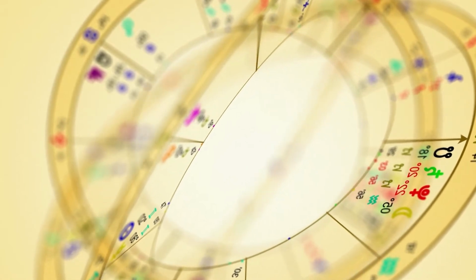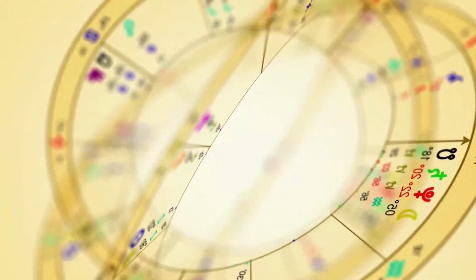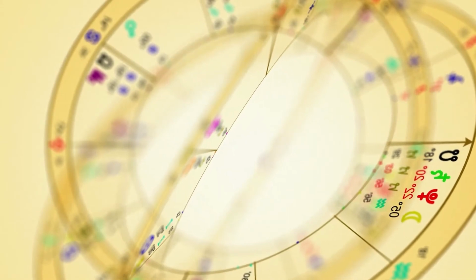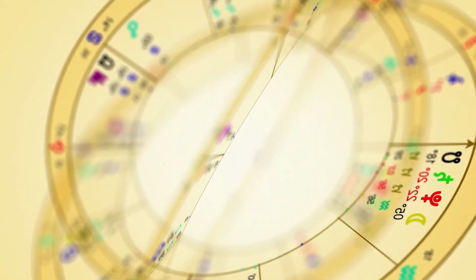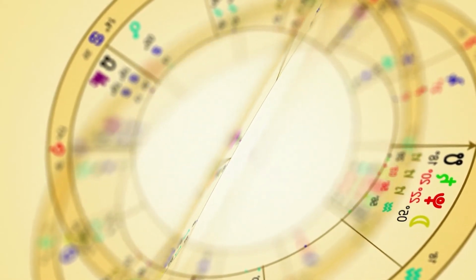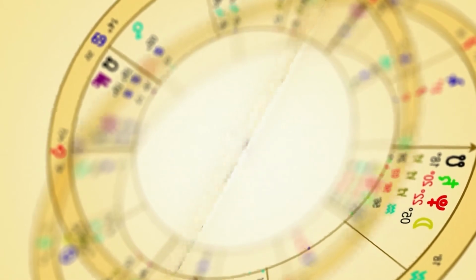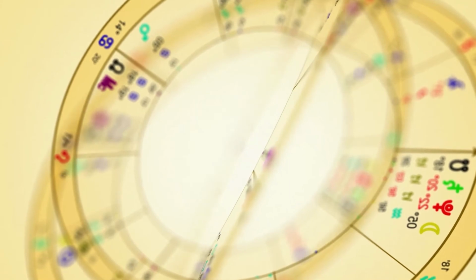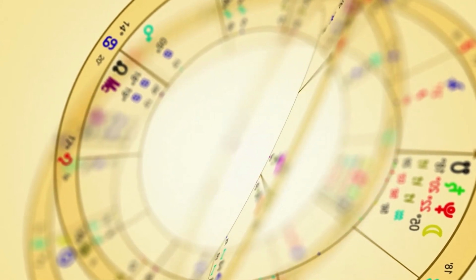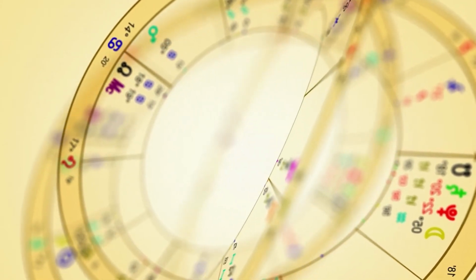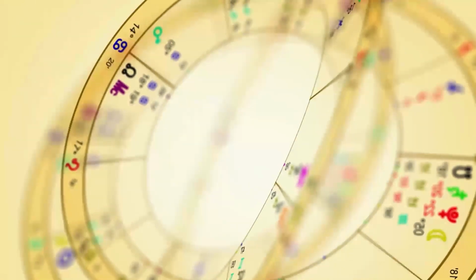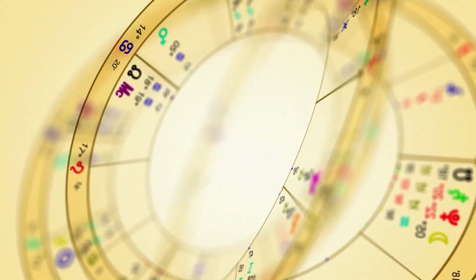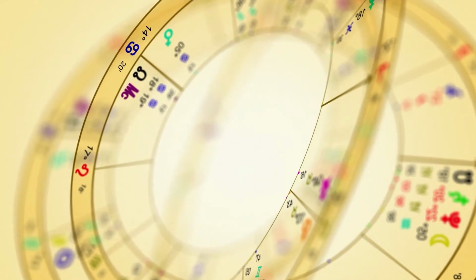And so each sign has its own house. You guessed it, the first house is ruled by Aries. The second house is ruled by Taurus. The third house is ruled by Gemini. Fourth, Cancer. Fifth, Leo. Sixth, Virgo. Seventh, Libra. Eighth, Scorpio. Ninth, Sagittarius. 10th, Capricorn. 11th, Aquarius. And 12th, Pisces.